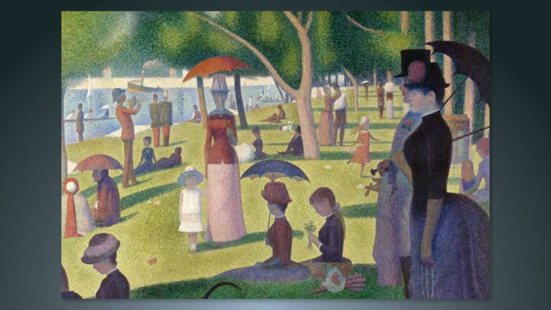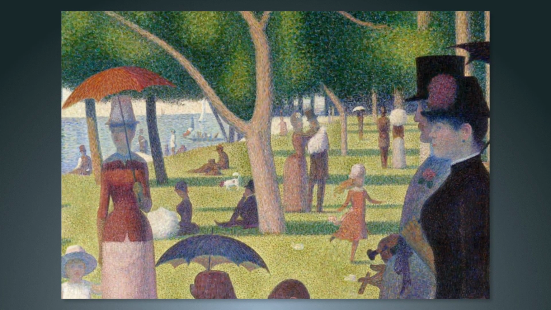Seurat's pointillism technique is fascinating. Look closely at the colors. Notice how he places different colored dots next to each other? Remember what happens when you step back? These dots blend in your eyes, not on the canvas. This is optical mixing, and it creates a unique visual texture and depth.